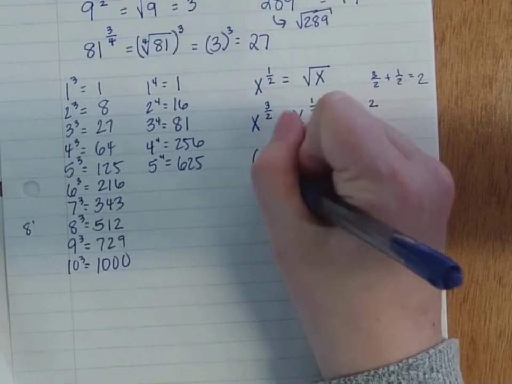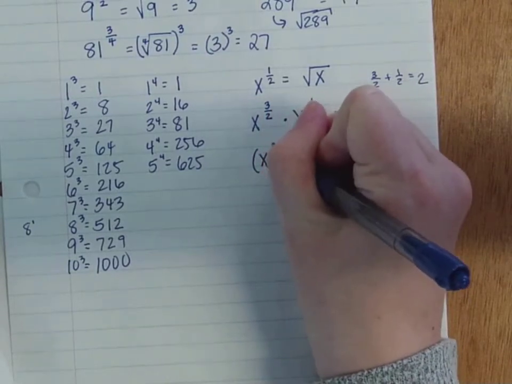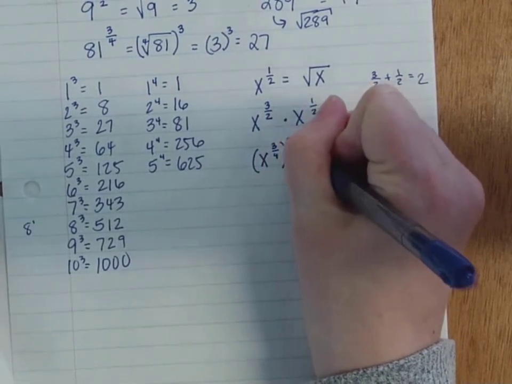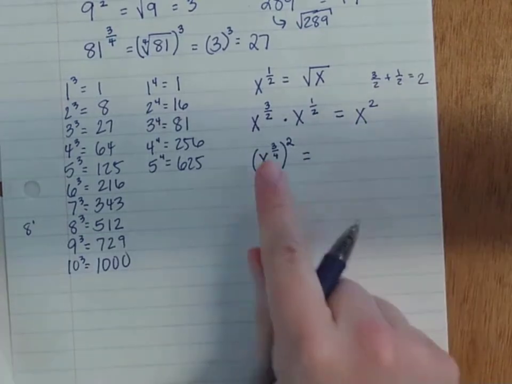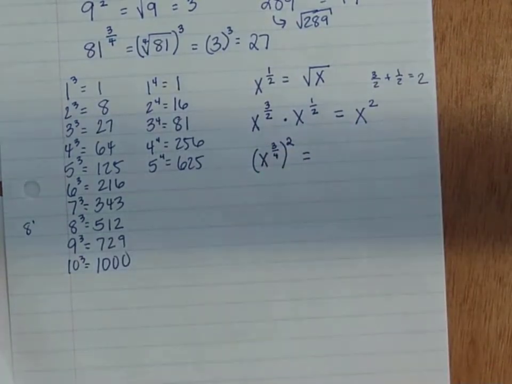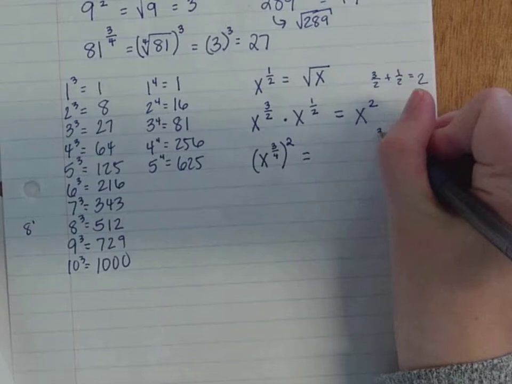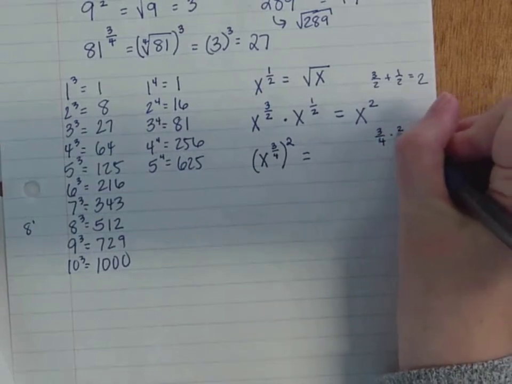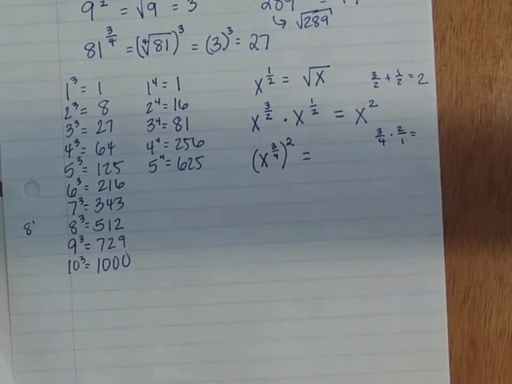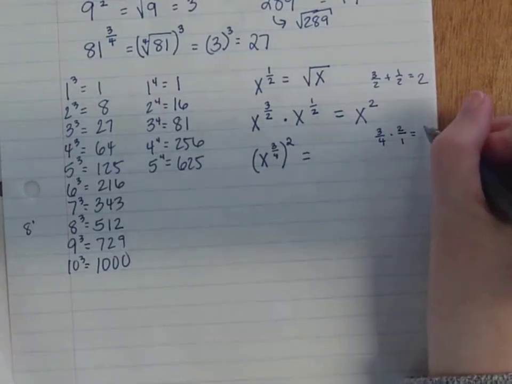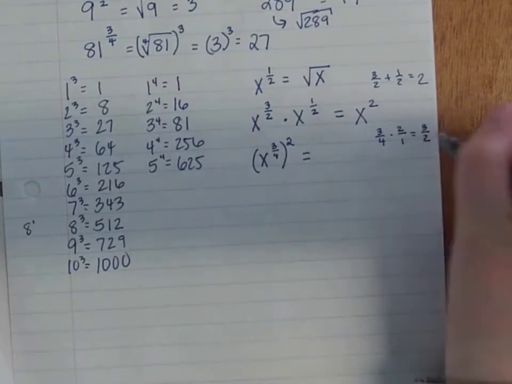So if I have x to the 3/4 squared, what would I do with these two exponents? Multiply. And 3/4 times 2 is 6/4, which simplifies to 3/2.